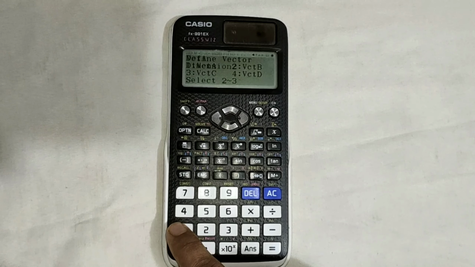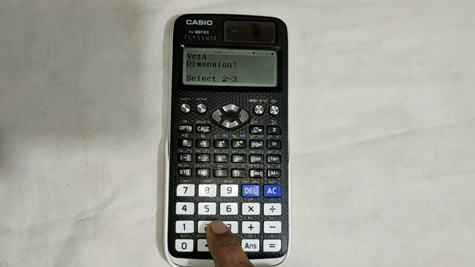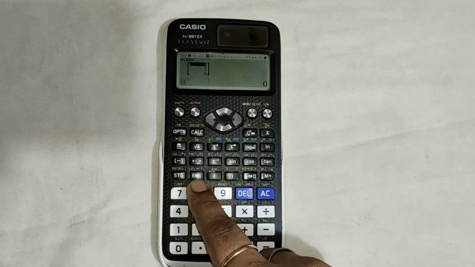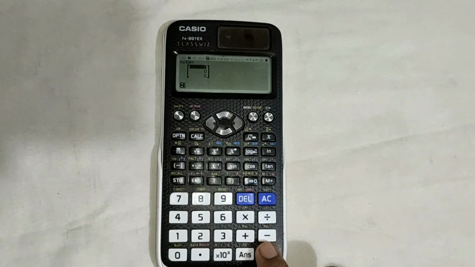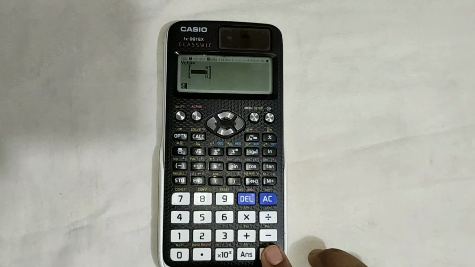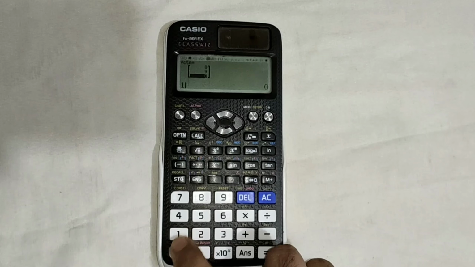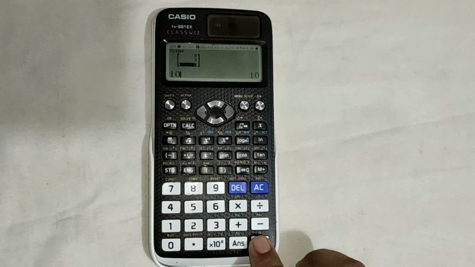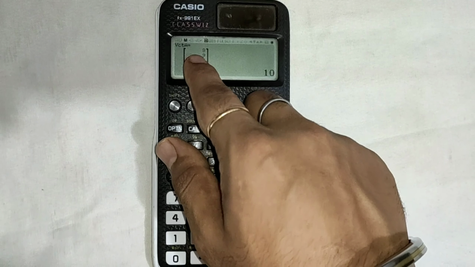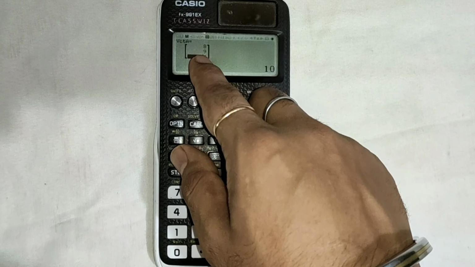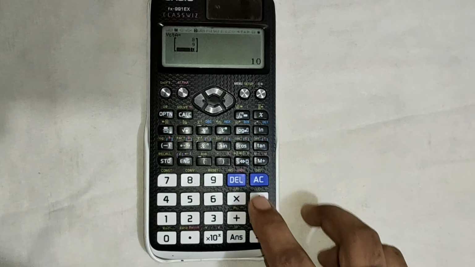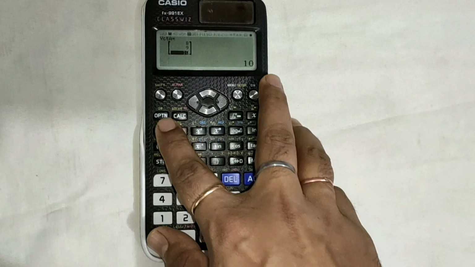Now you need to define the vector. I'm going with the first vector. I'm taking the dimension as 3. The first represents i, second j and the third k. Just press the number and hit equal and the value will be defined at that particular location. I am taking i as 8, j as 9 and 10 as k. So this represents i, j and k. Similarly, we need to define the other vectors too for performing operations.